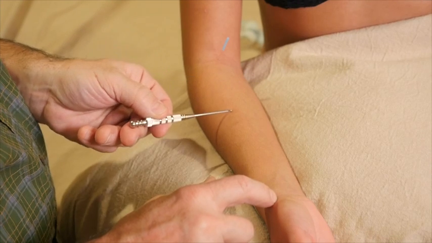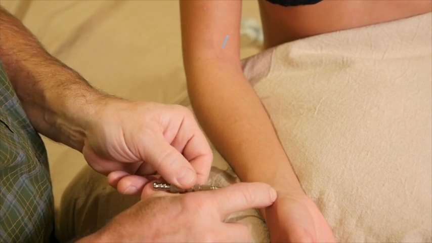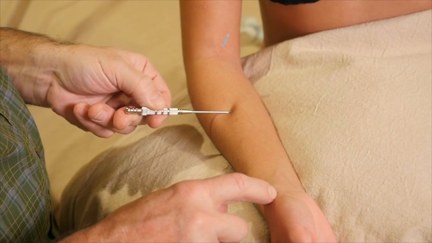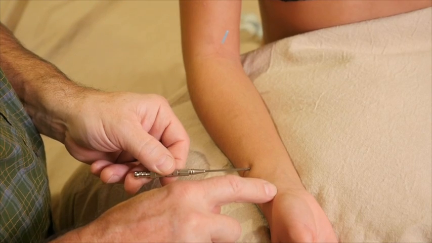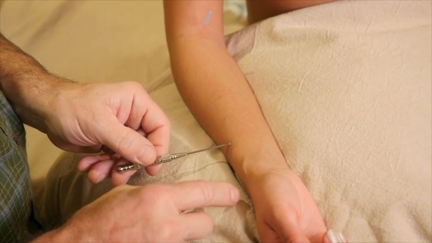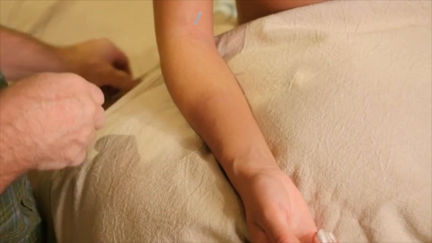If we draw this line and we come 5 divisions down from lung 5 or 7 divisions up from lung 9, we come to lung 6. And lung 7 is closer to the wrist. So it's lung 5, lung 6, lung 7, 8, and 9. 7, 8, and 9 are right in a row down here.